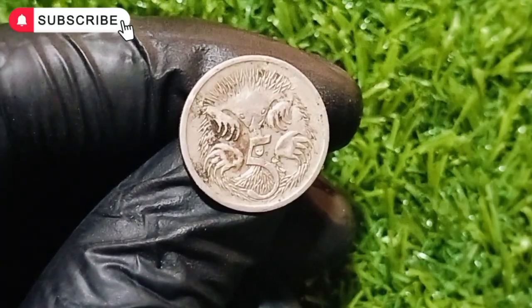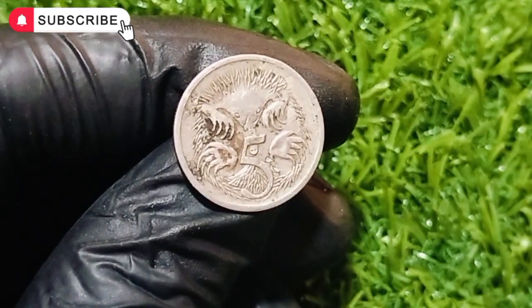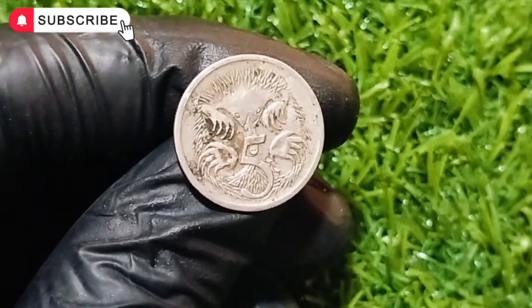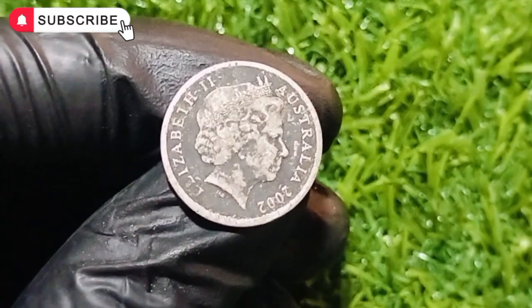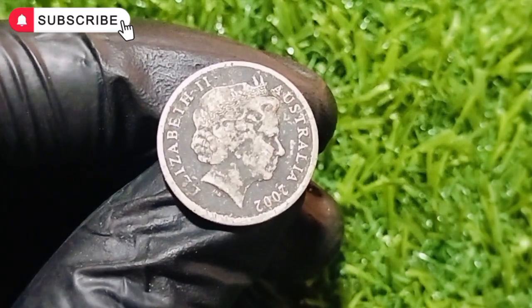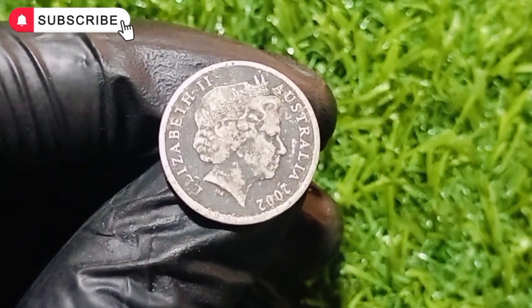Though common in circulation and modest in monetary worth, it holds great cultural and symbolic value. Collectors, historians, and everyday Australians alike can appreciate this coin not only for its role in commerce but also for its connection to the rich narrative of Australia's national story.